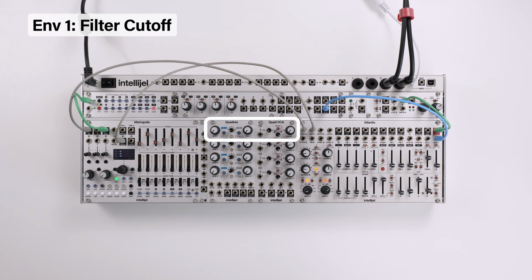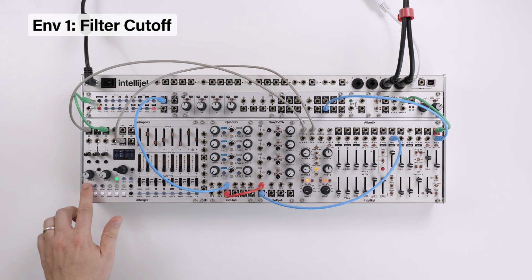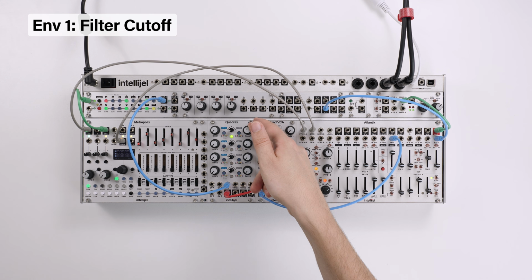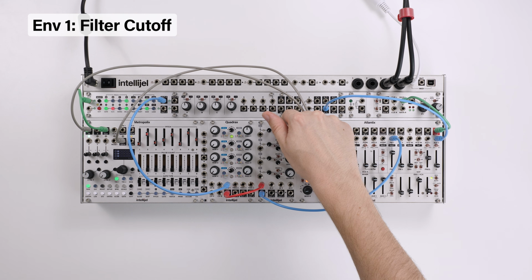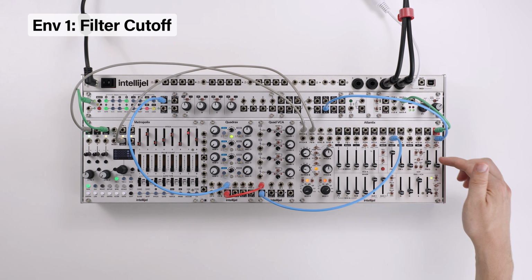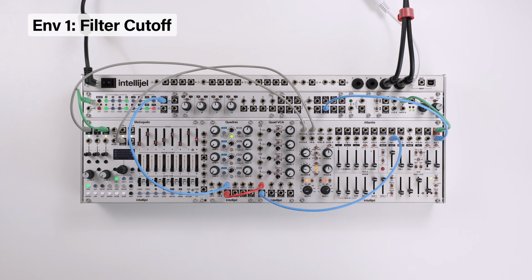Our first envelope on Quadrax will modulate the filter cutoff on Atlantix. This will be triggered by Steppy track A, and the envelope is patched into channel 1 of Quad VCA. From there, we'll patch it to the FM1 input of the VCF. I'll turn up the attenuator on Atlantix. I'll start Metropolix running, going to increase the fall time on Quadrax and turn up the Quad VCA attenuator. And now you can hear the envelope opening up the filter when Steppy triggers it.